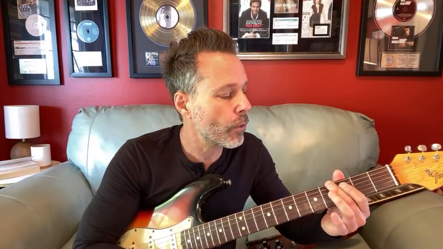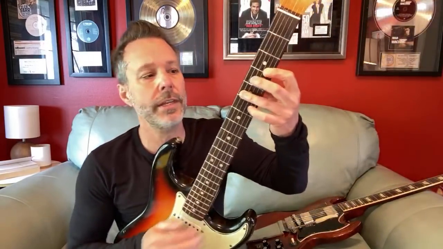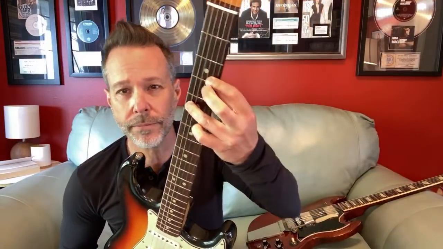But from the 4th and 3rd string, you're going to go down 2, up 3. Okay? 6th and 5th string, down 2, up 2. 4th and 3rd string, down 2, up 3. Get it? Got it? Good. Here's another one. This is another octave that not a lot of people see. And this is on the 5th string and the 2nd string.